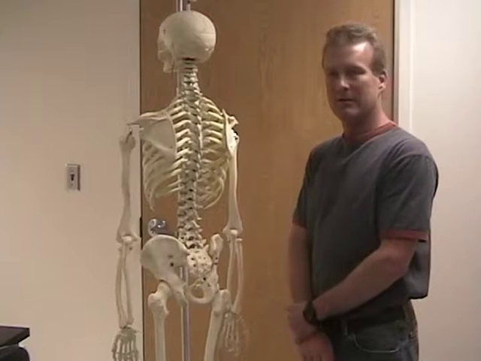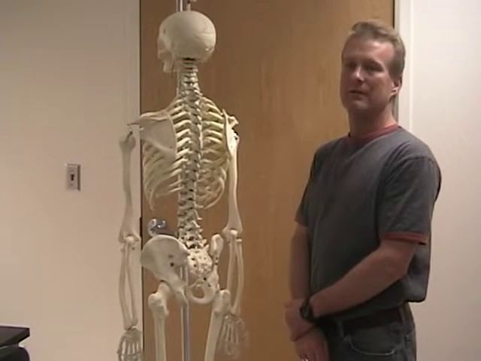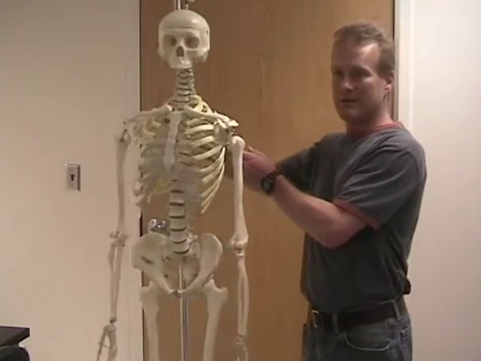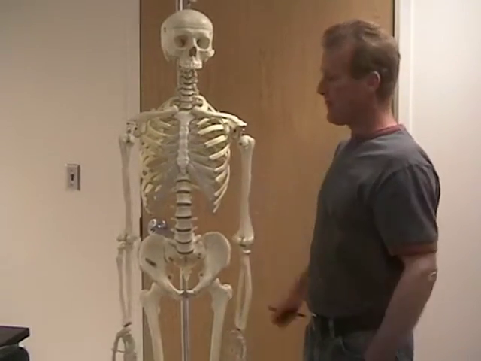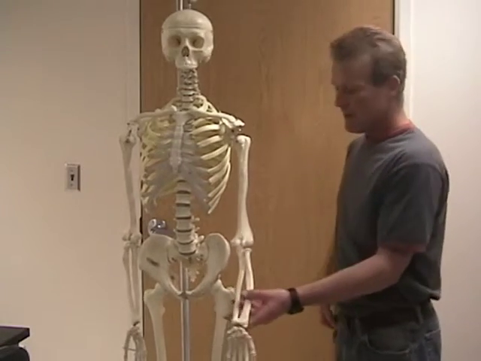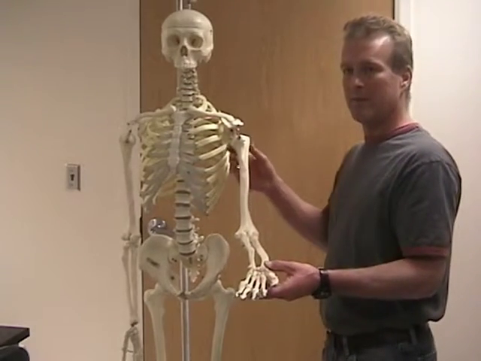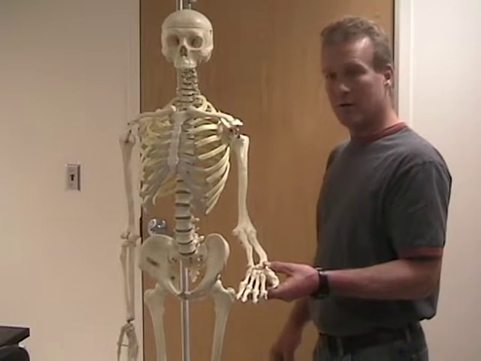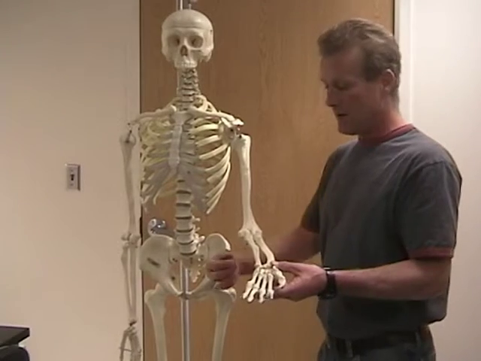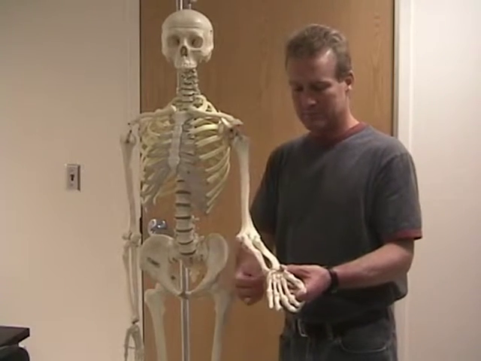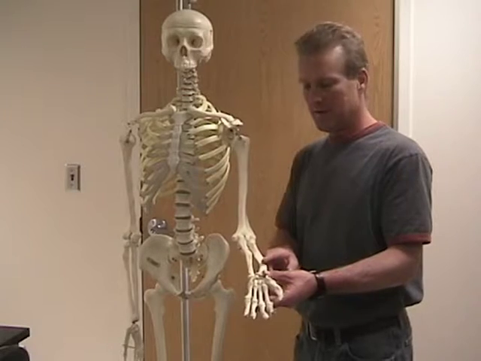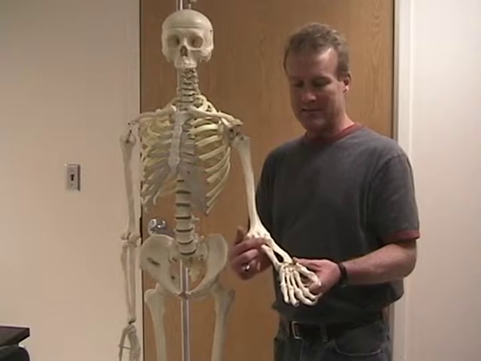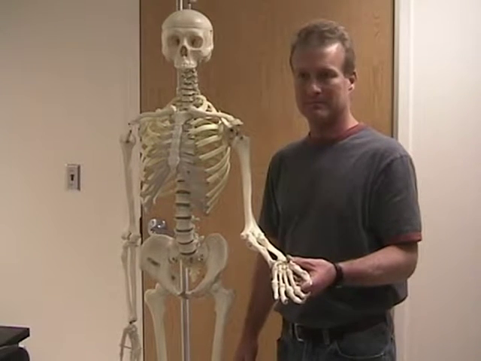So again, in addition to the bones of the pectoral girdle, the upper appendicular skeleton also contains the bones of the upper extremities, the arms. The bone in the upper arm is the humerus. The bones in the lower arm, or the antebrachium, are the ulna and the radius. Notice that this arm is in anatomical position. The ulna is the medial bone in anatomical position.